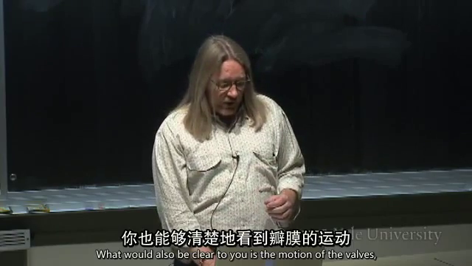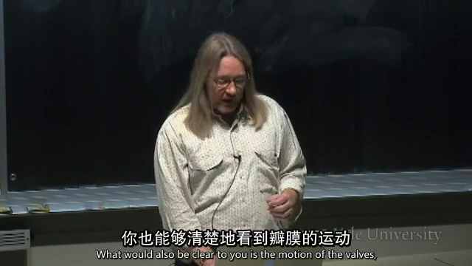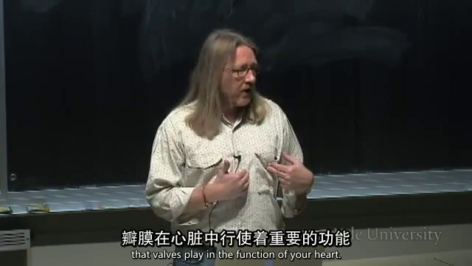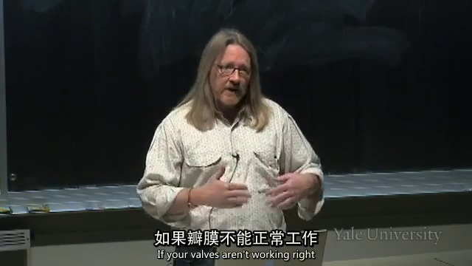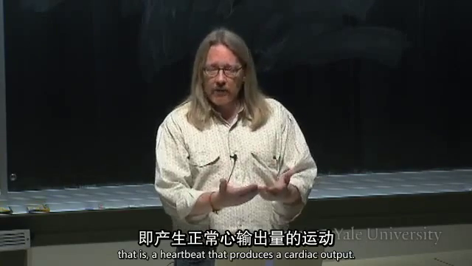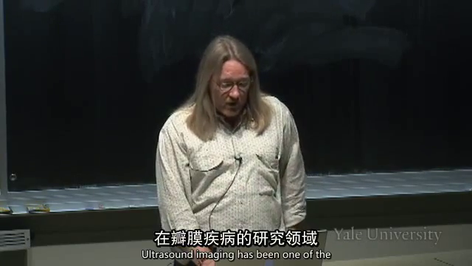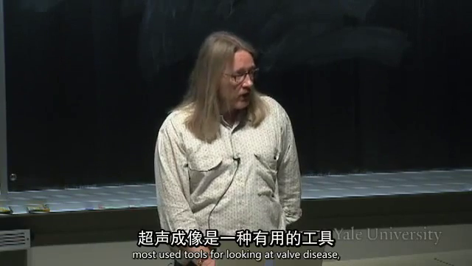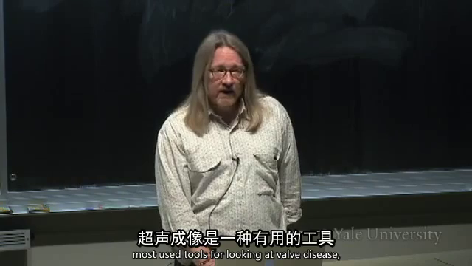What would also be clear to you is the motion of the valves. And we talked about the very critical role that valves play in the function of your heart. If your valves aren't working right, you can't make an efficient heartbeat. That is a heartbeat that produces a cardiac output. And so ultrasound imaging has been one of the most used tools for looking at valve disease.